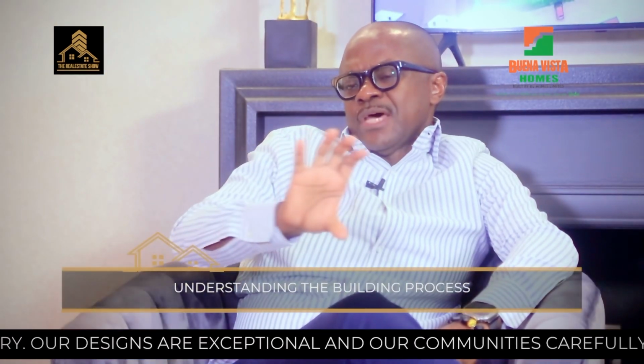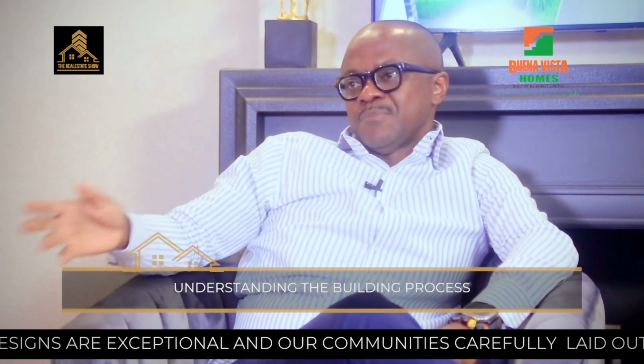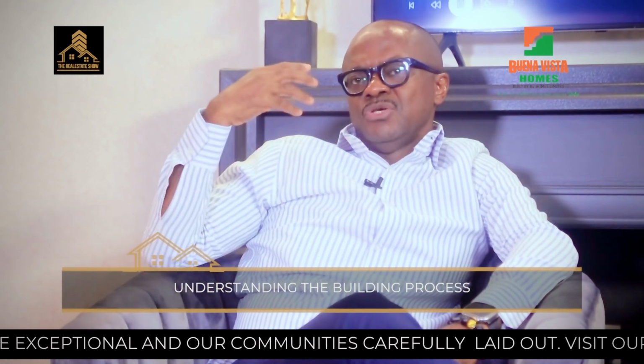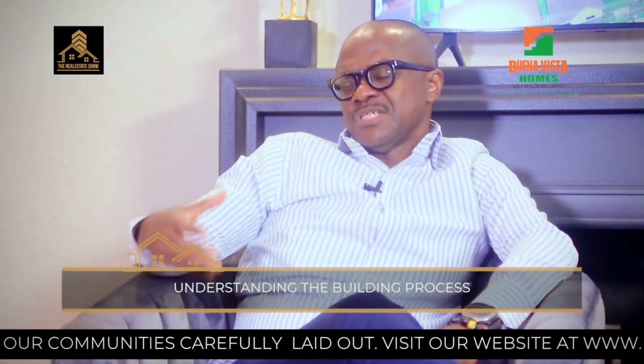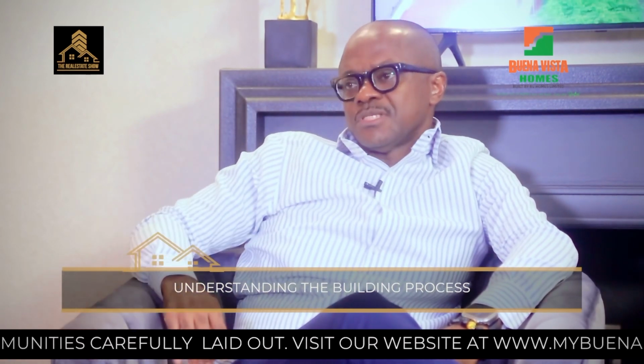So that whole stage is what we'll call the schematic design stage, where you're starting to conceptualize and develop essentially the scheme, as we call it, for the project.